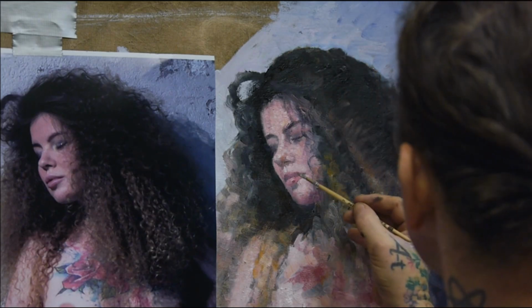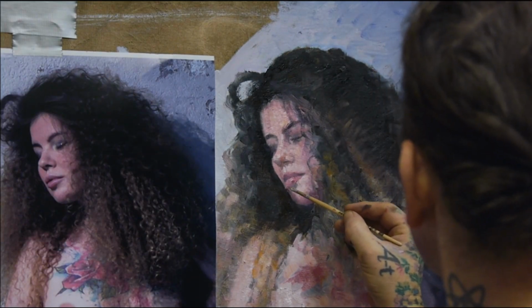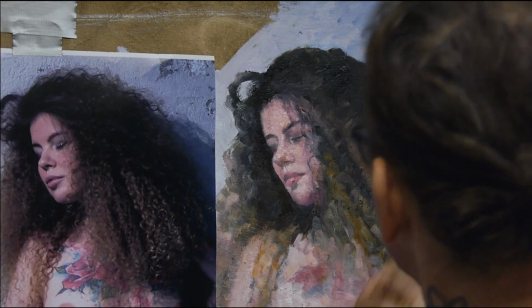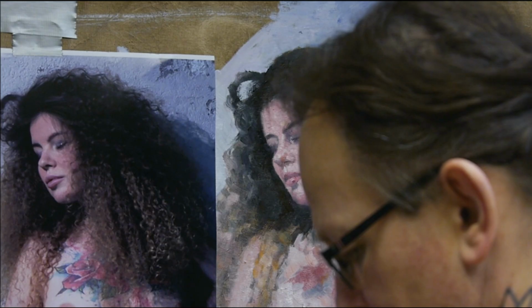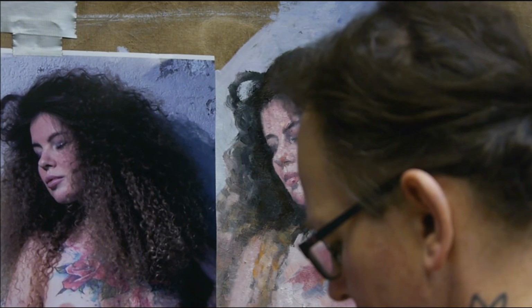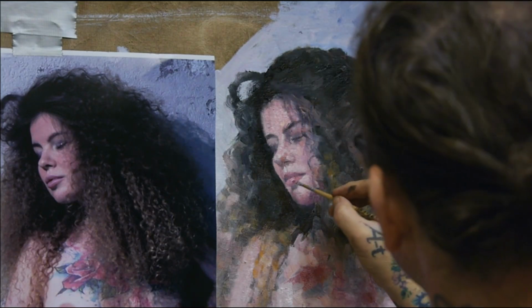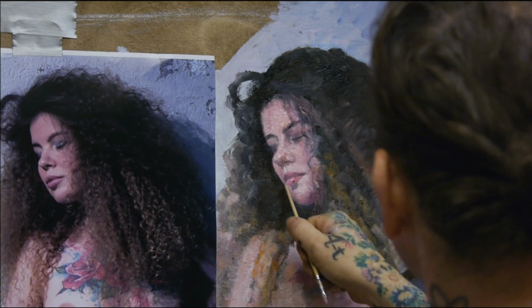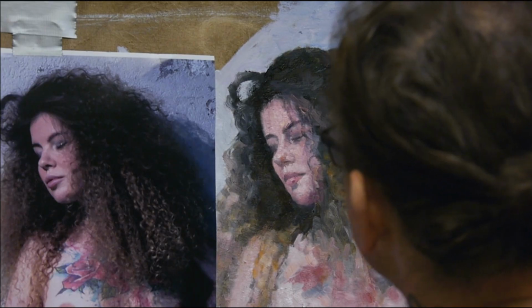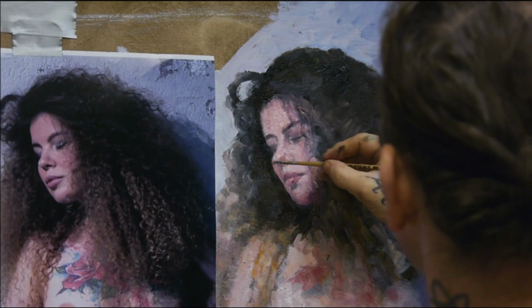And I'm trying to build this in a more impressionist way. Just kind of pointy painting, for not making it become stiff and disgusting.